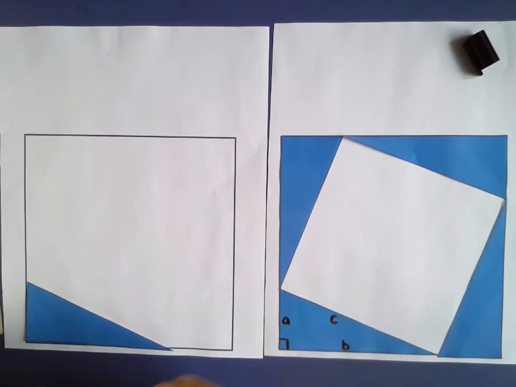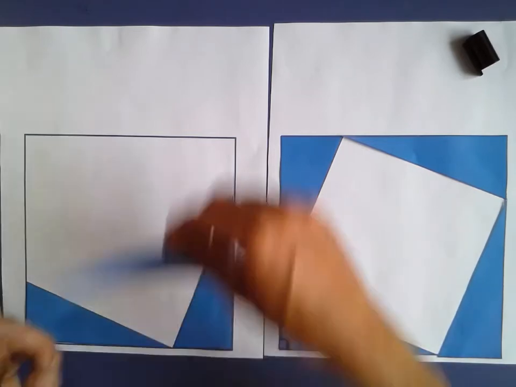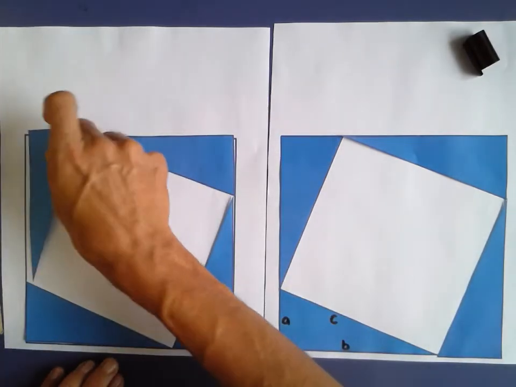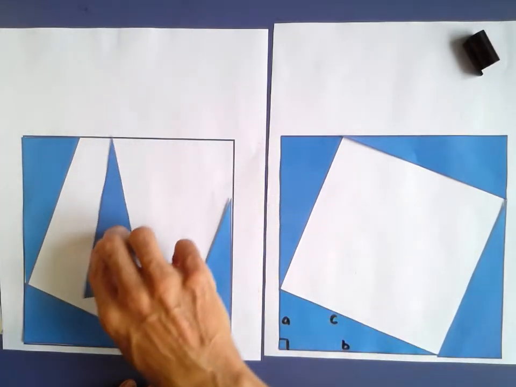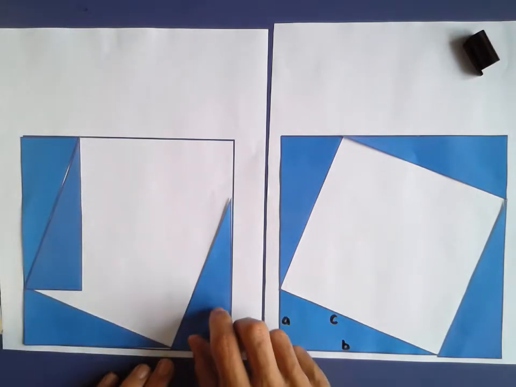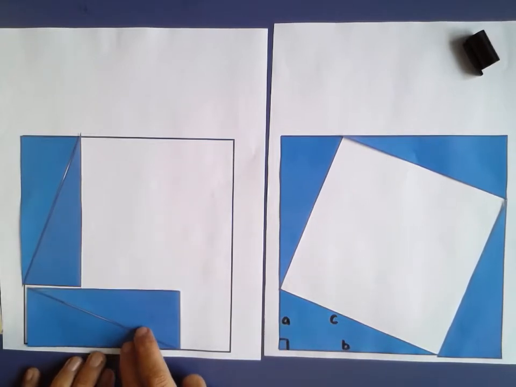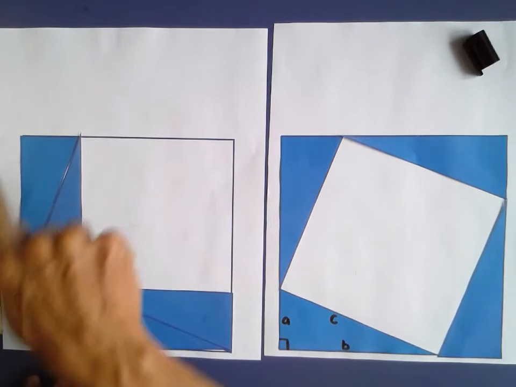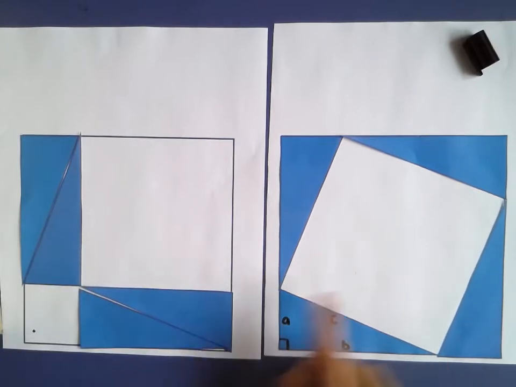This time I'm going to slide them around a little bit. So we start off with them there, but if I take this one and rotate it to line up along here, and then rotate this one into there, and then slide these 2 across, you can see I've got the same big square, A plus B on each side, and this time I've got 2 little squares instead of one big square.